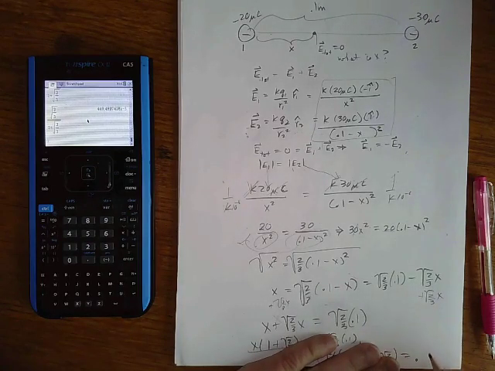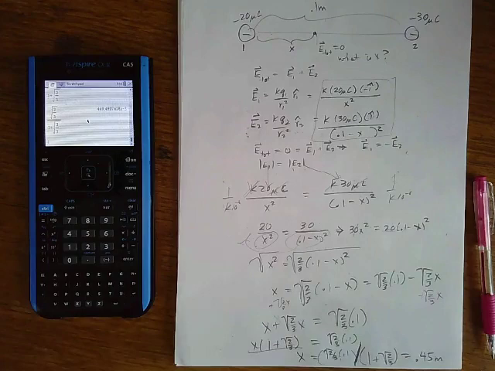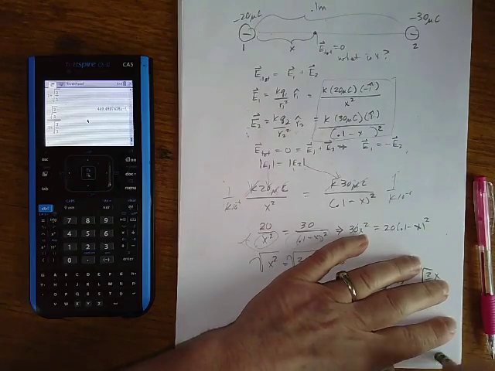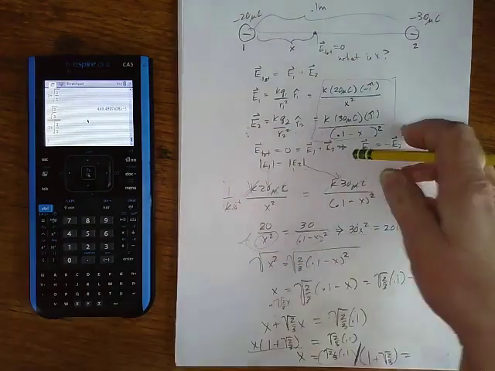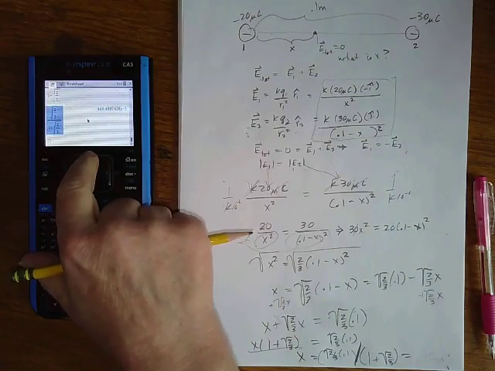0.449, so let's just say 0.45. No. I lost something. I forgot to multiply by 0.1. Okay, no. It says it has to be less than 0.1. Let's do this again.